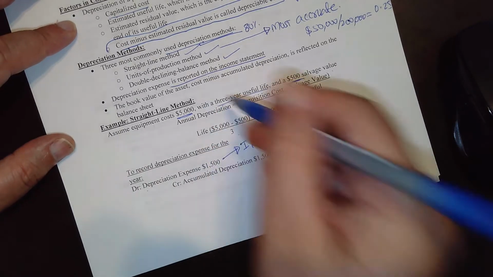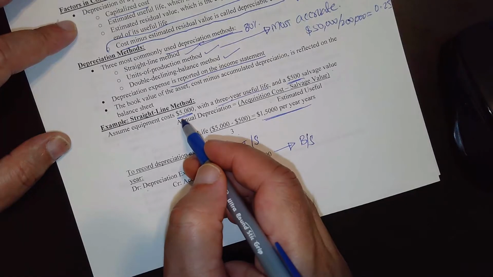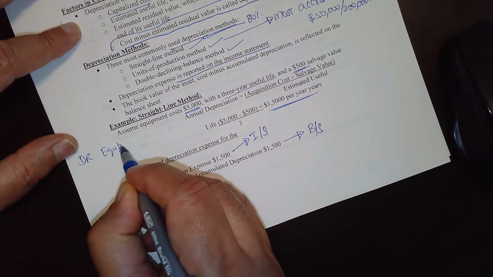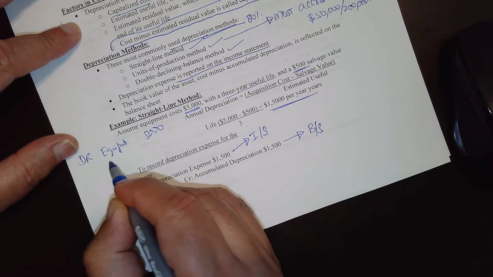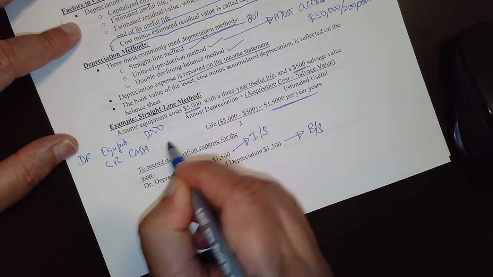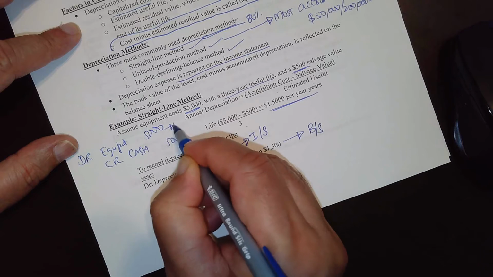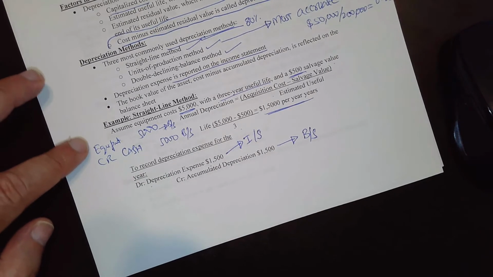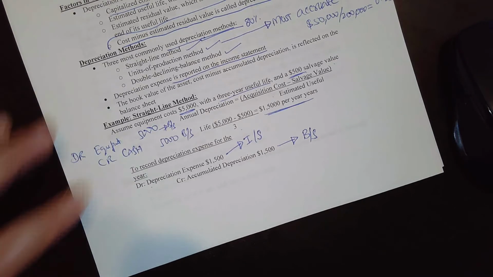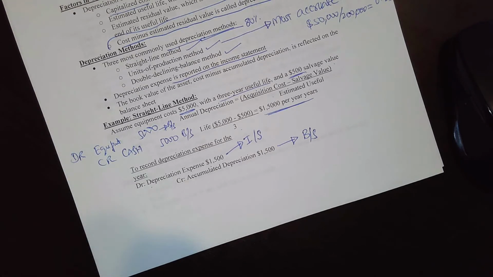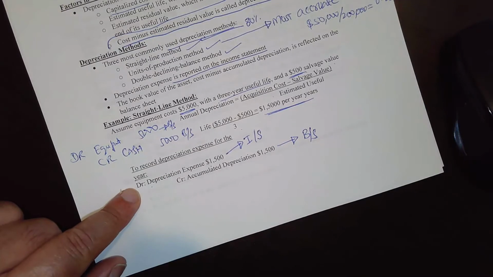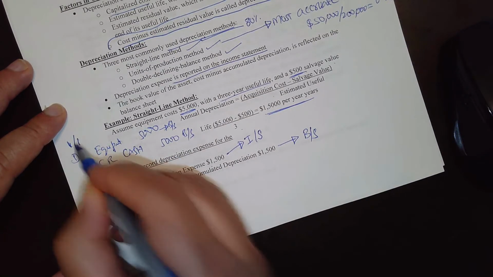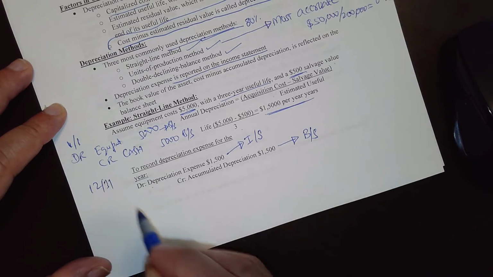When you purchase this equipment for $5,000, you debit equipment for $5,000, and suppose you pay cash, you credit cash for $5,000. Both of these accounts are balance sheet accounts at this point, because you are just exchanging one asset for another asset. You give up $5,000 and get $5,000 of equipment. But at the end of the year, suppose you bought it on January 1st, you make the depreciation entry at the end, on December 31st.